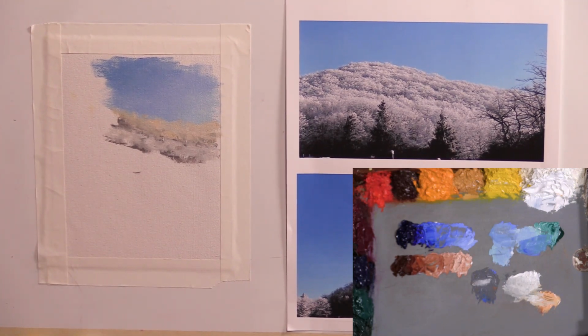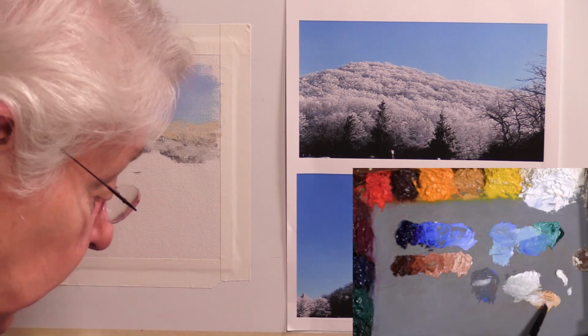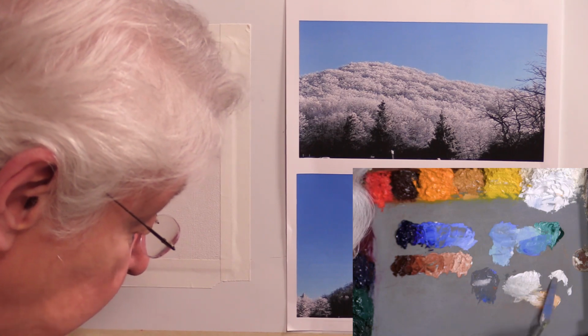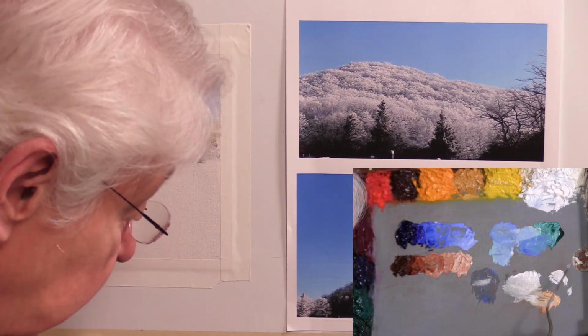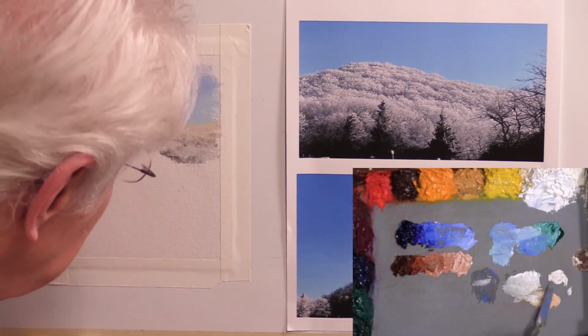So we'll do that. To get those highlights on there, I'm going to pull down more white right here, and I'm just going to add a little bit of this sunlight, I'm thinking. Watch how that works.